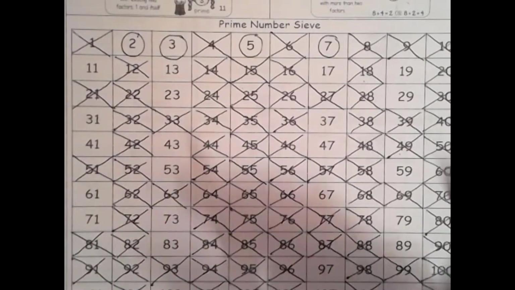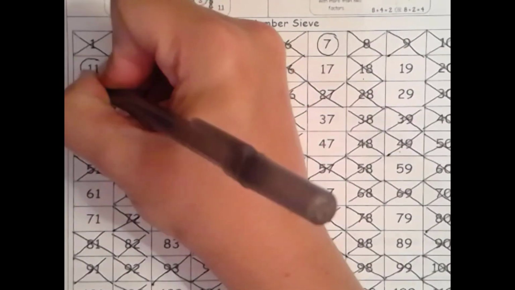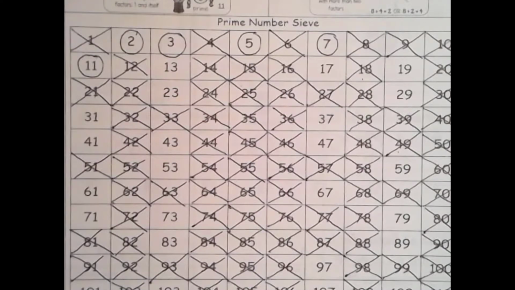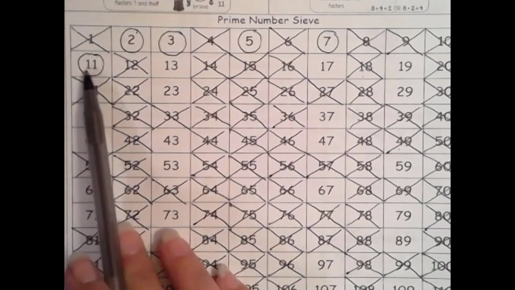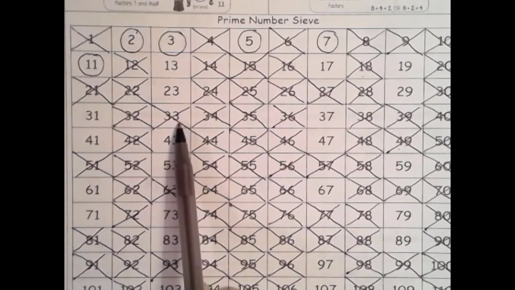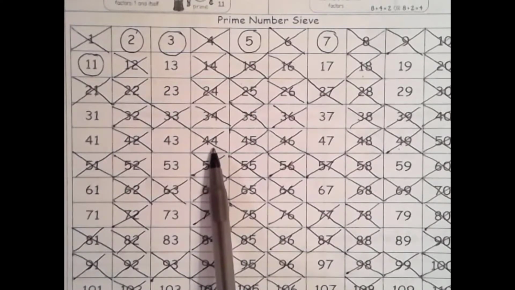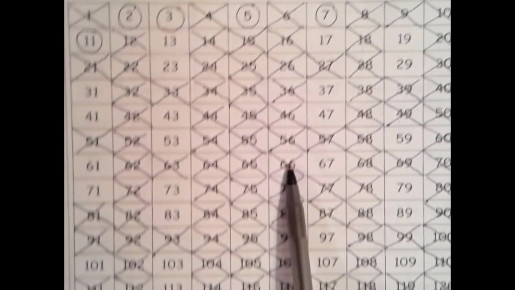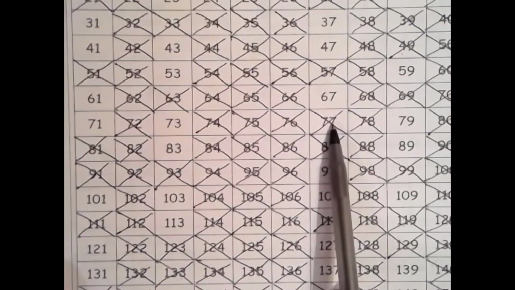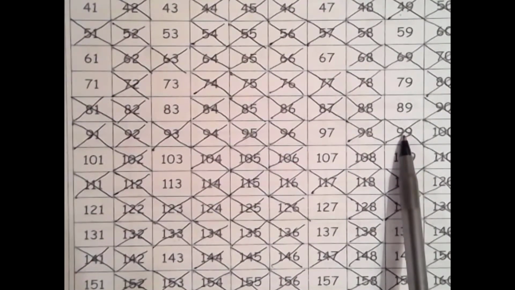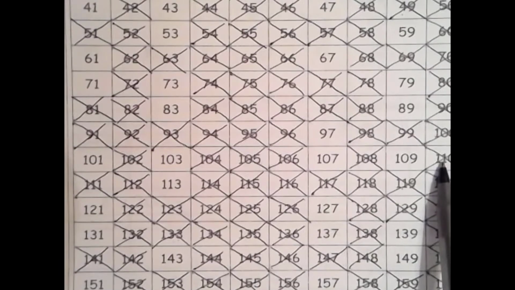Next one is 11. So our multiples of 11: 11, 22, 33, 44, 55, 66, 77, 88, 99, 110.